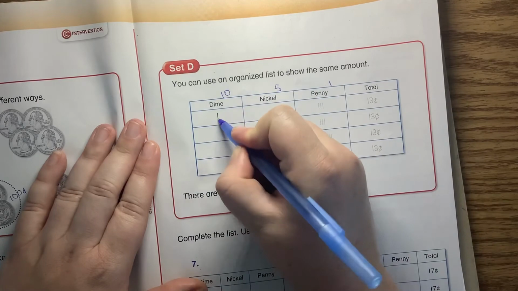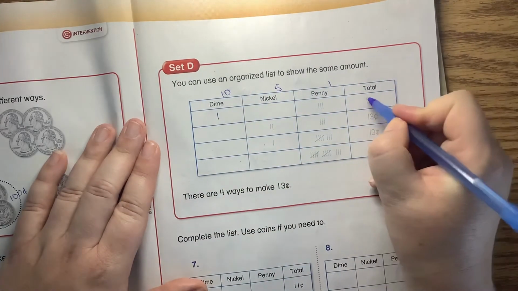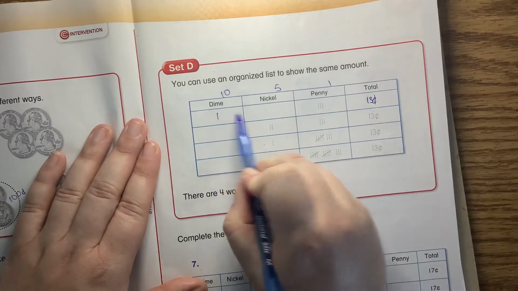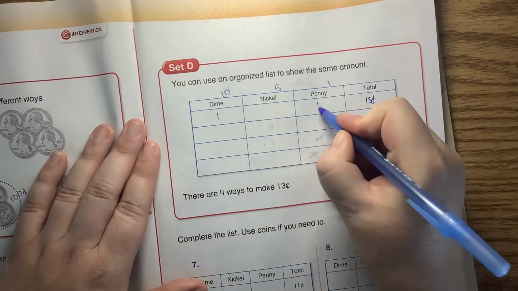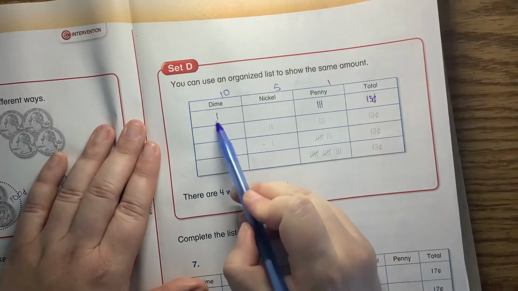If you start with a dime, 10 cents. You can't use 2 dimes because that would be 20 cents. That's already more than 13 cents, because we're trying to get to 13 cents. So, okay, dime and nickel. Could you do 10 cents plus 5 cents, which is 15? That's too much. So do dime and then penny, penny, penny. That would equal 13 cents. That's fine. You can't use a dime again.